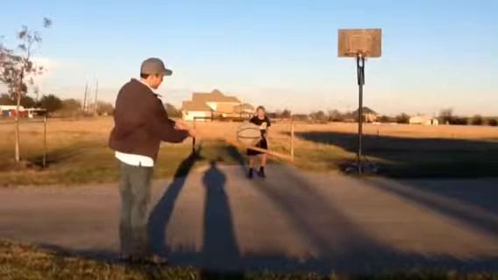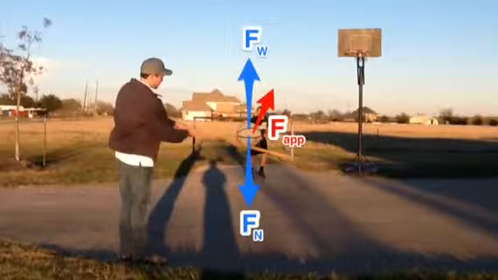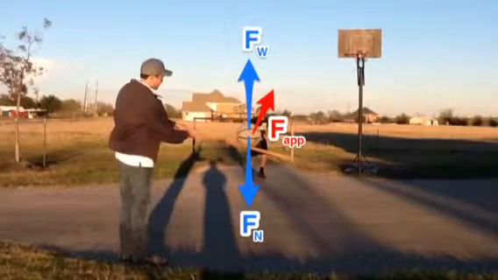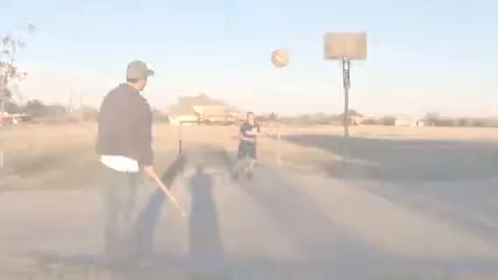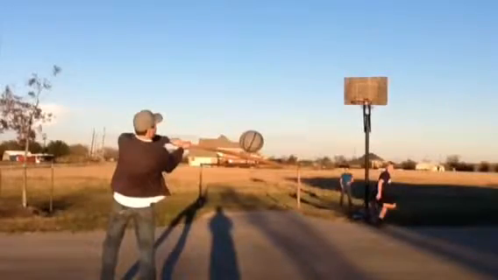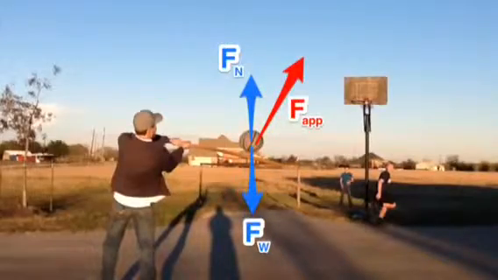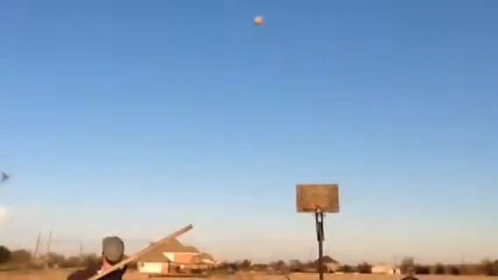In this example, we see a boy hitting a ball with a stick. The first time he hits the ball, it does not travel a very far distance due to the fact that he hit it with a very small force. The second time he hit the ball, he hit it with a greater force and the ball traveled a greater distance.